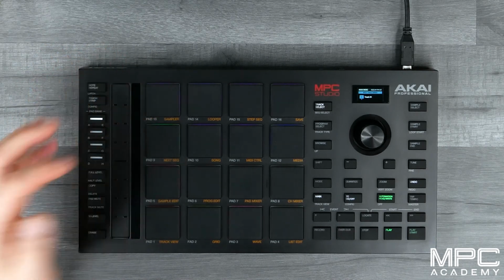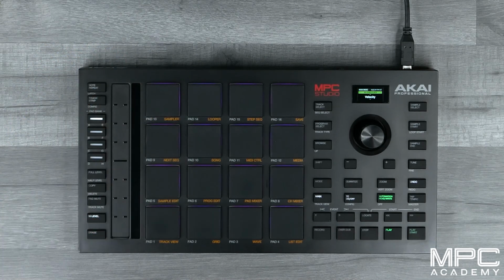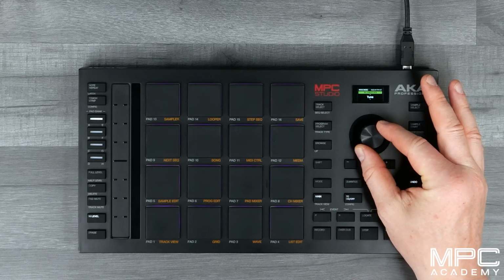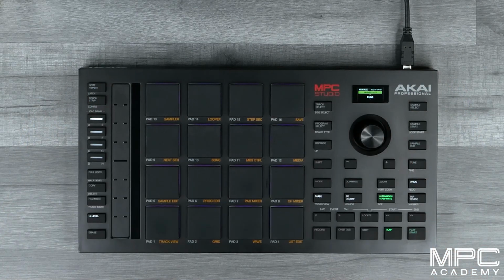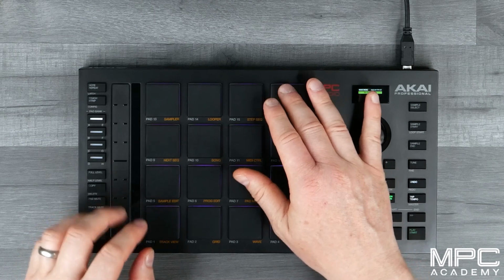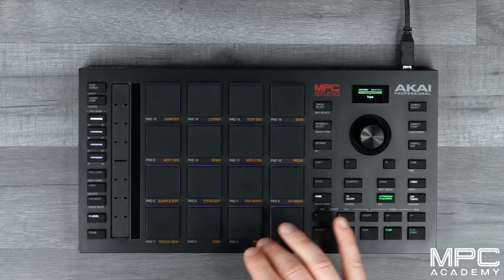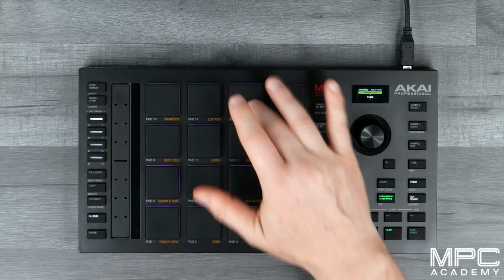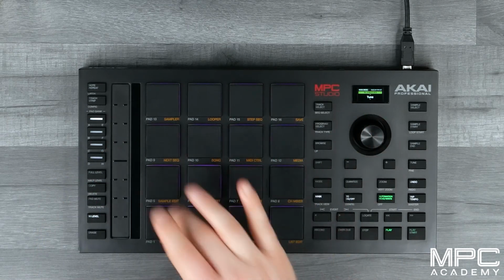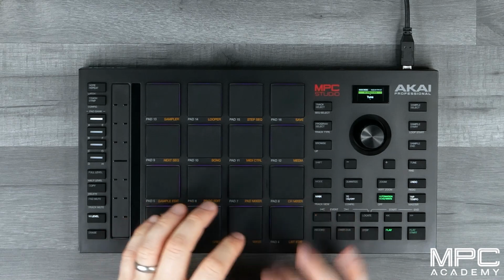Let's select our sample, hit 16 levels, and now on our screen, select tune. Our sample is now repitched across our pads. As you can hear, we're making a completely new melody from our sample.